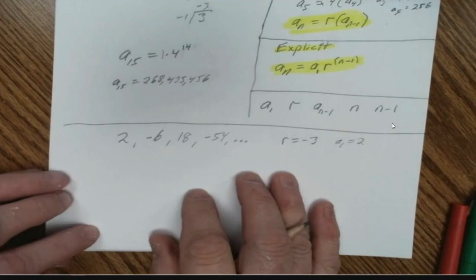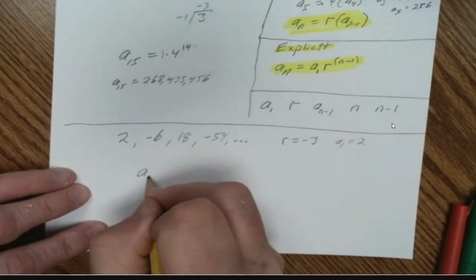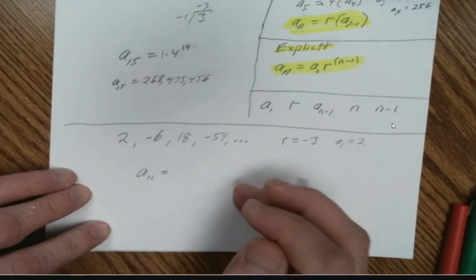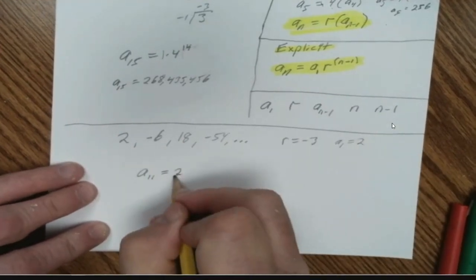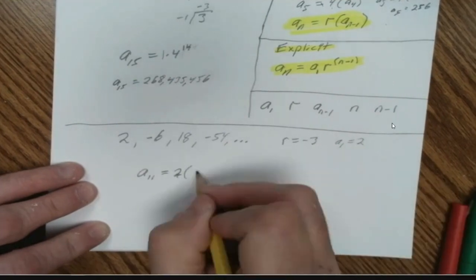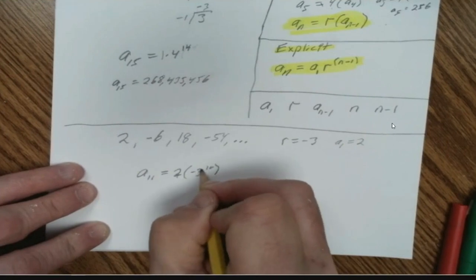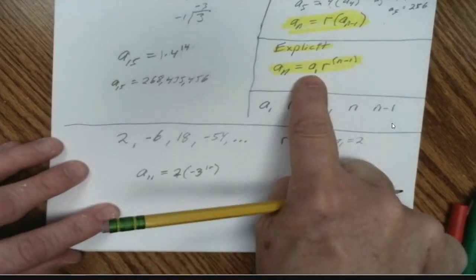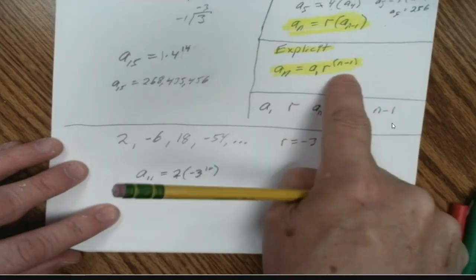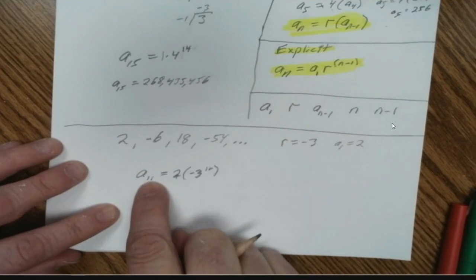So if we want to find the 11th term, a sub 11, using our explicit formula, we take 2 times negative 3 to the 10th. 2, that's our a sub 1, times r to the n minus 1. R is negative 3 to the 10th power, since this is 11.